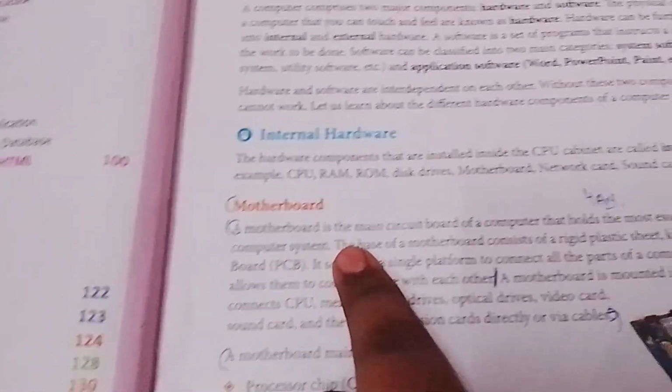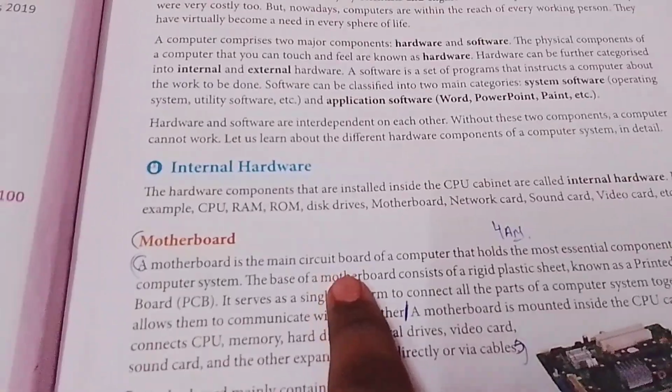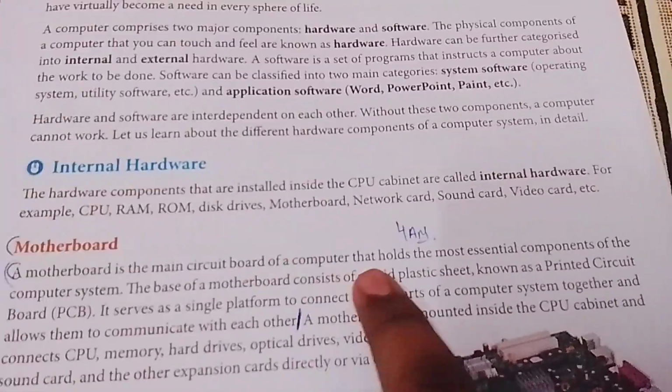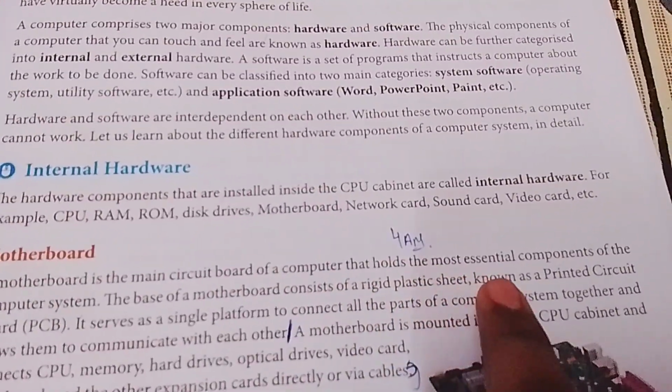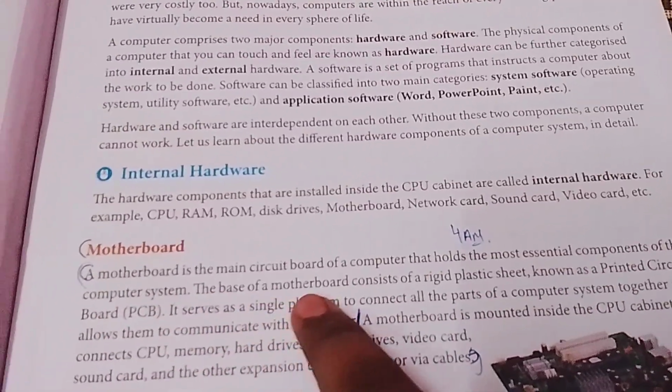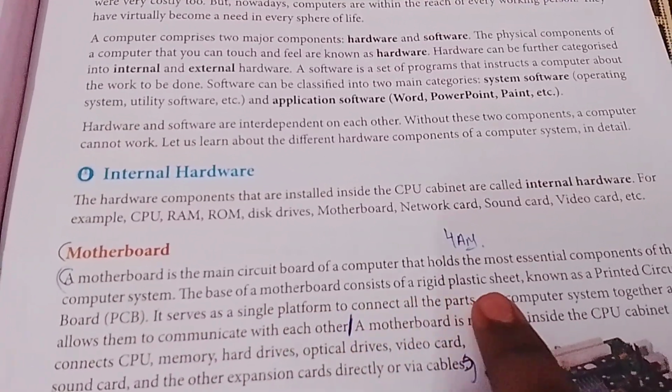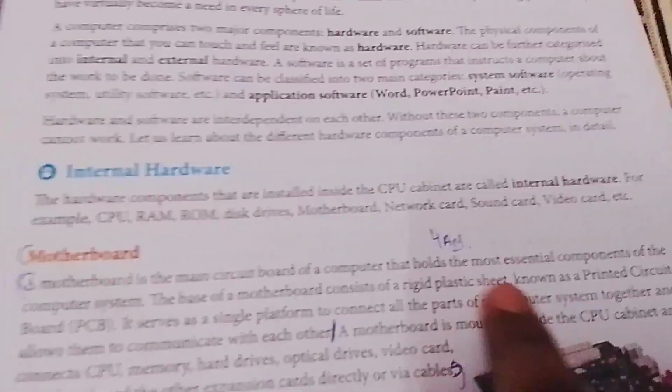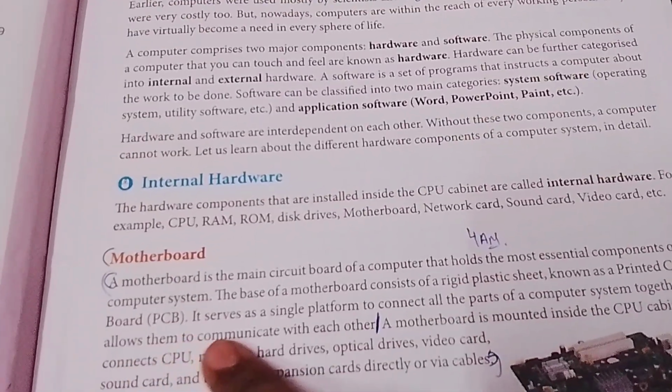Motherboard. A motherboard is the main circuit board of a computer that holds the most essential components of the computer system. The base of the motherboard consists of a rigid plastic sheet known as a printed circuit board, PCB.